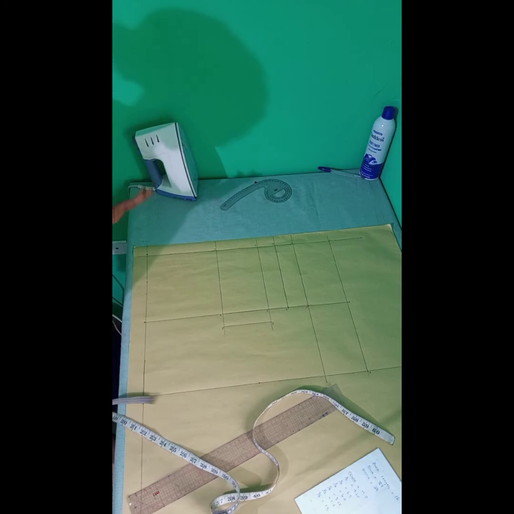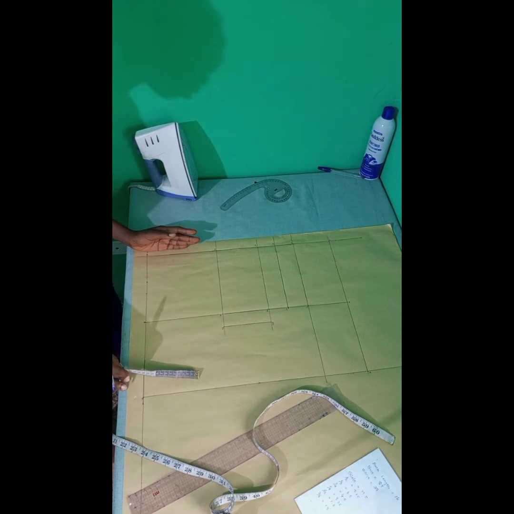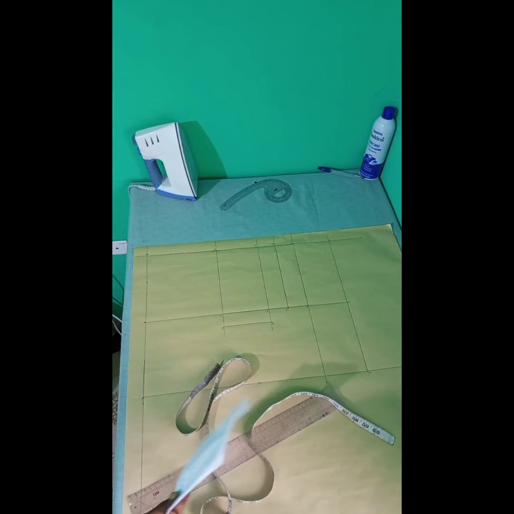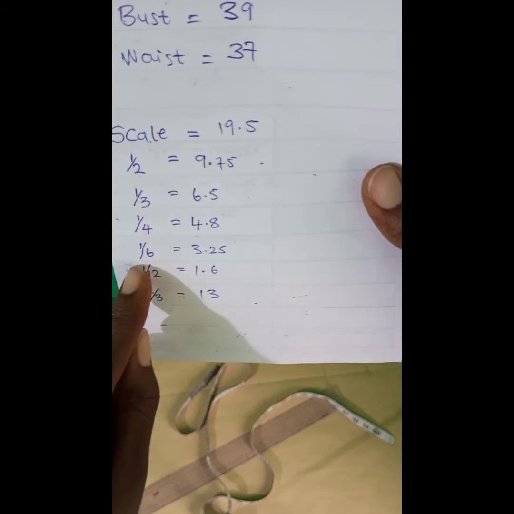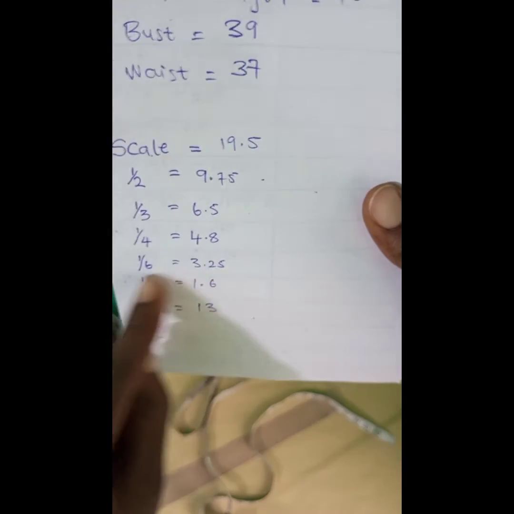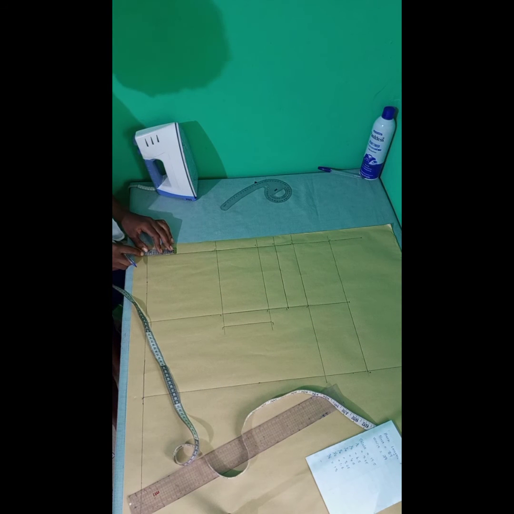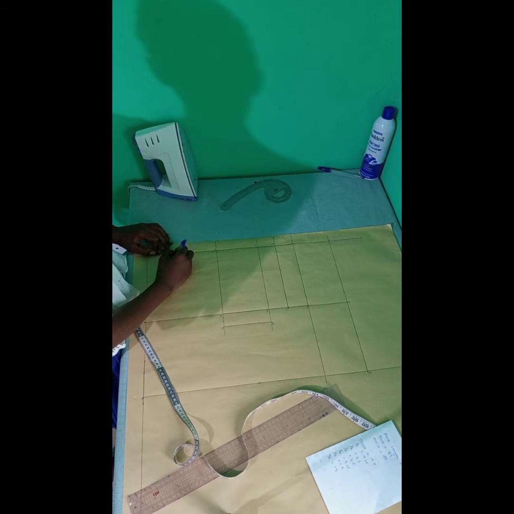We are going to be measuring out the necklines now. So for the back, we'll be taking 1/6 of our scale measurement. I am having 3.25. So we're marking out 3.25 here, and this will be my L1.